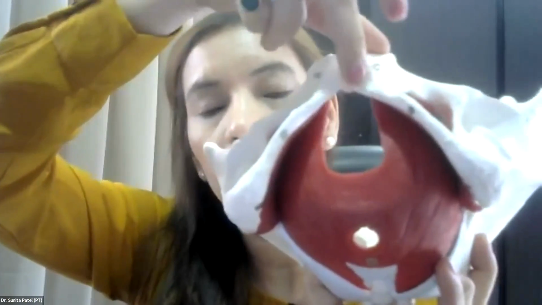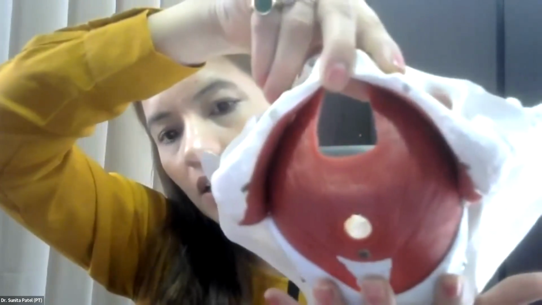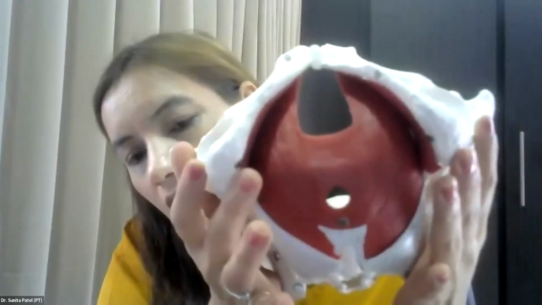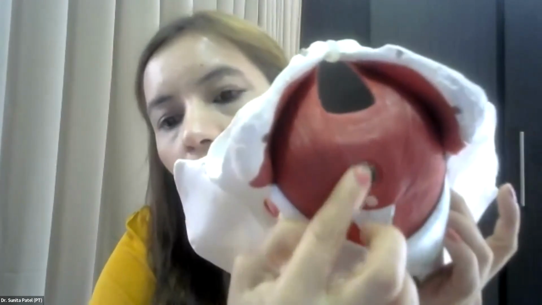Assume a big clock. The 12 o'clock will be the pubic symphysis, 6 o'clock will be the coccyx back here, and on both sides, 3 and 9 will be the ischial tuberosities, like this. So assume a big clock on that. Assume a small clock on this.